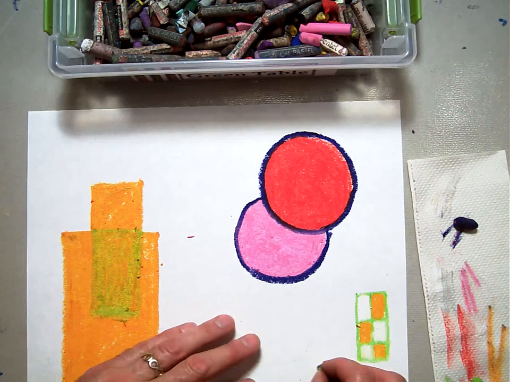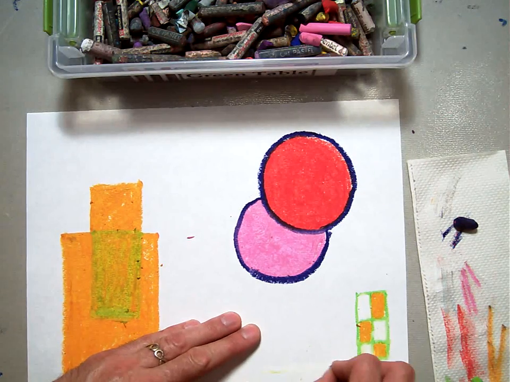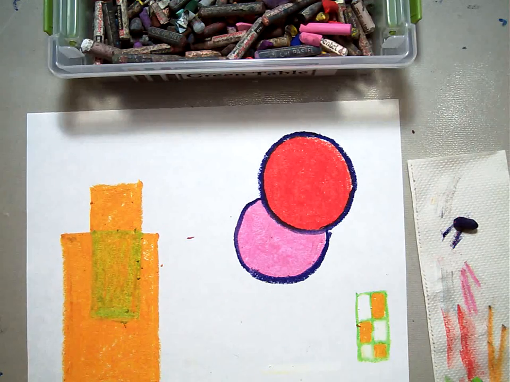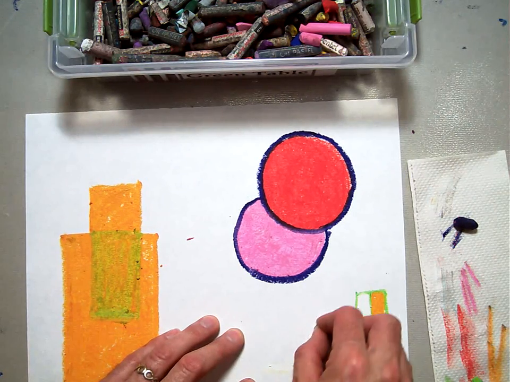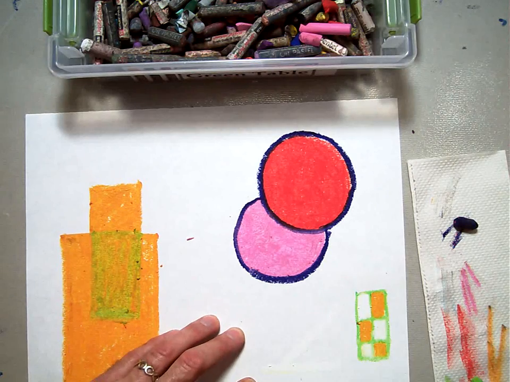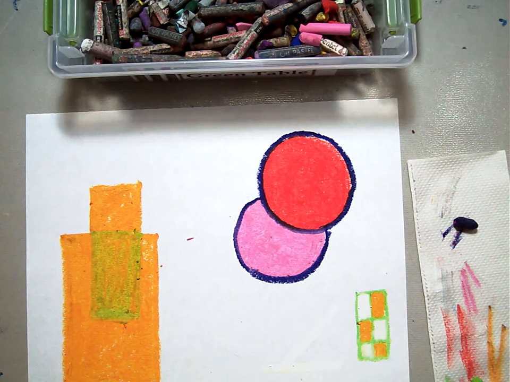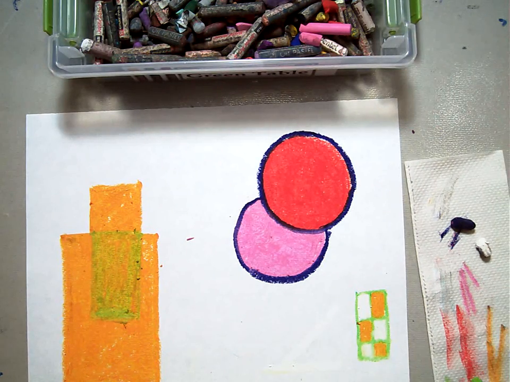So I'm going to actually take this and I'm going to make some lines here. You can hardly see that. You probably can't even see it. But there's a line there. I'm going to do another kind of diagonal line right there. I don't know if you can see those very well or not, but I want them there.